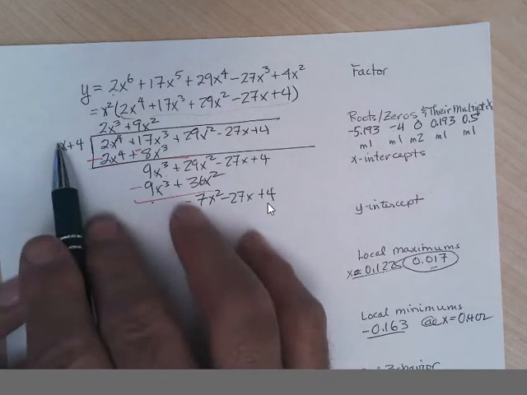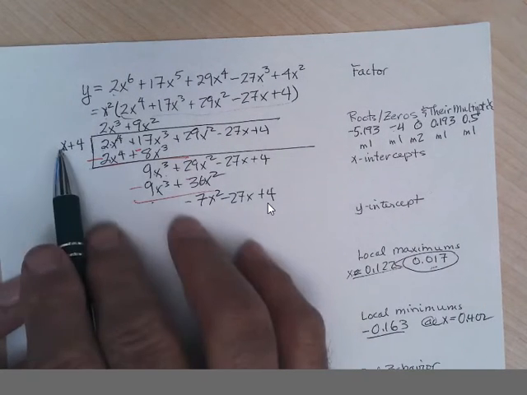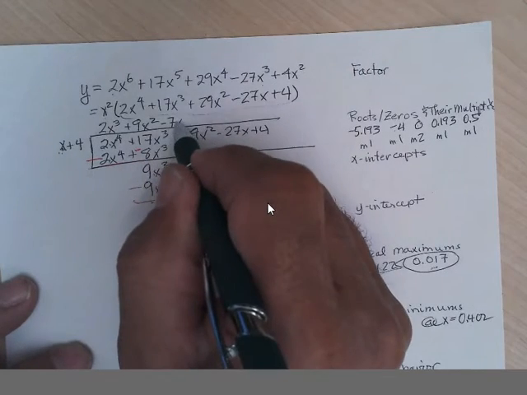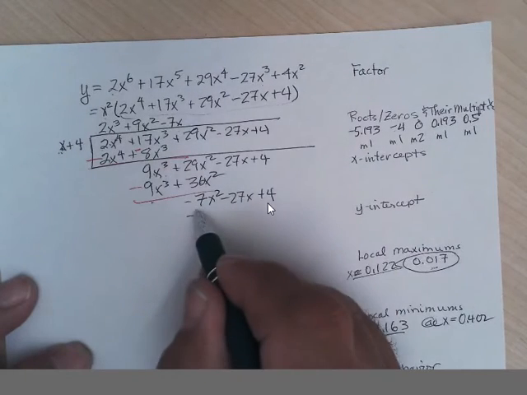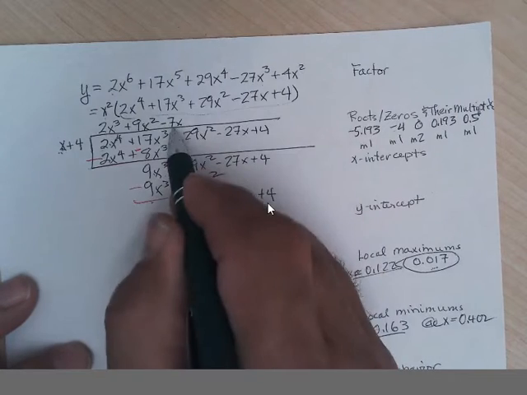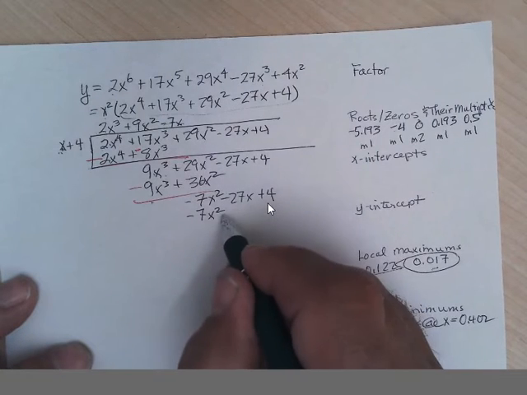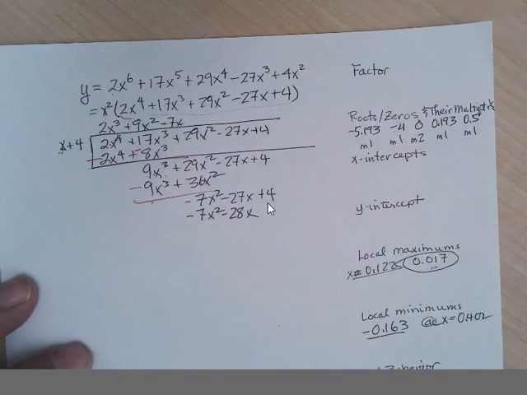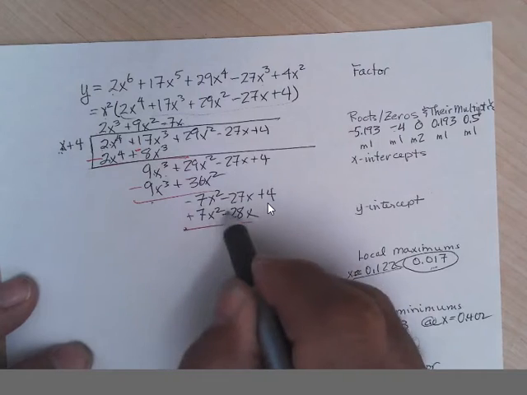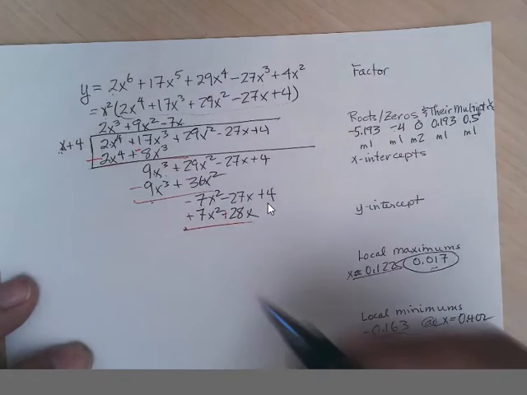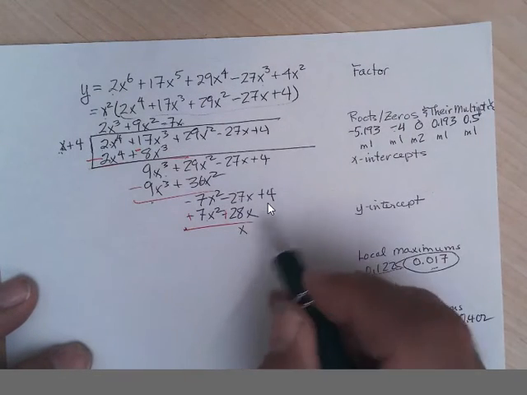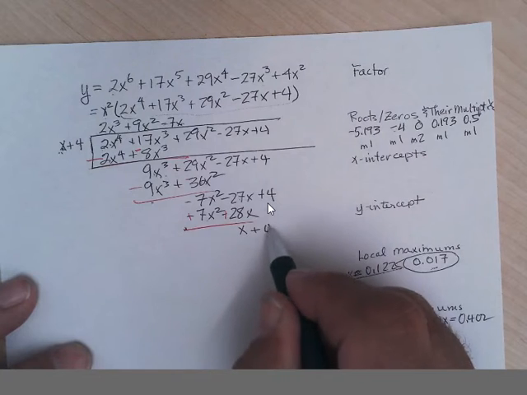See that negative 7x times x is negative 7x squared. Negative 7 times 4 is negative 28x. Draw the line, change the sign so I can add. Those add to be 0. This adds to be plus 1x plus 4.